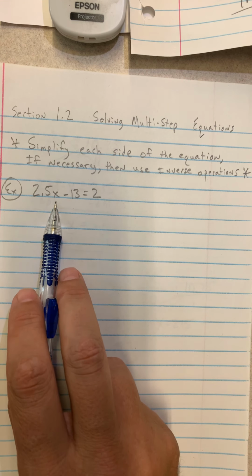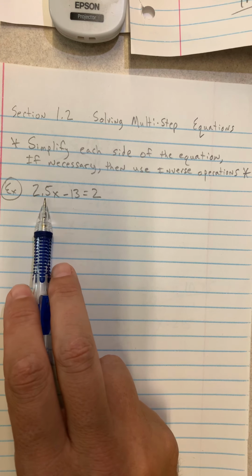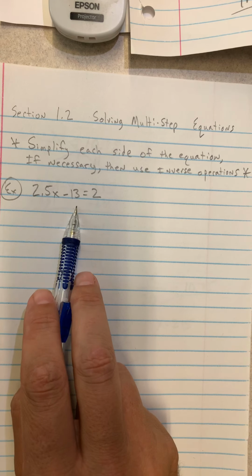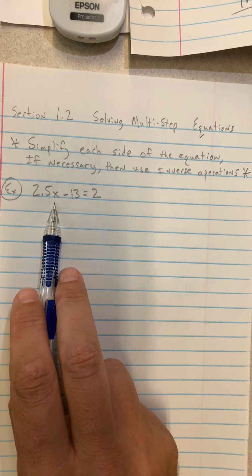Let's substitute 1 in for x and see what we get. If we would substitute 1 in for x, you would follow order of operations. Say, well, x is being multiplied by 2.5 and then subtracting by 13. When you're solving multi-steps, if you're having trouble figuring out what to do first, always ask yourself, what is happening to my x?